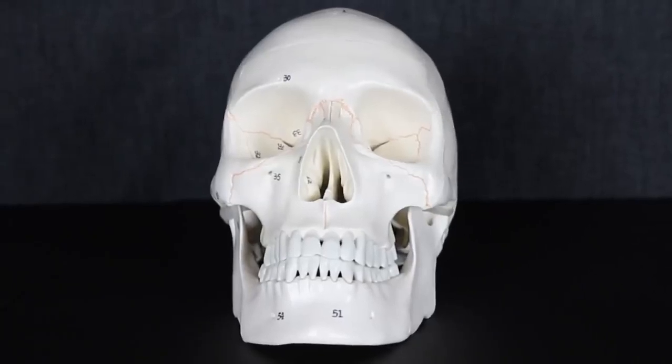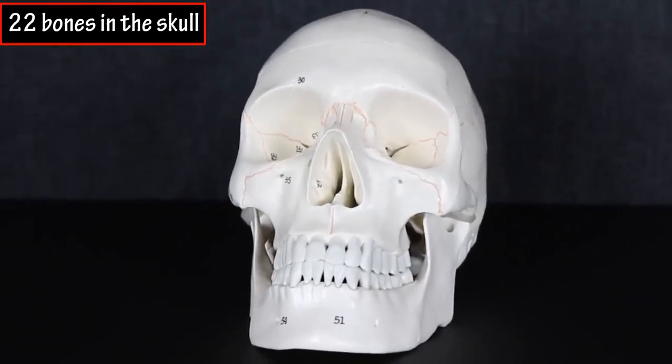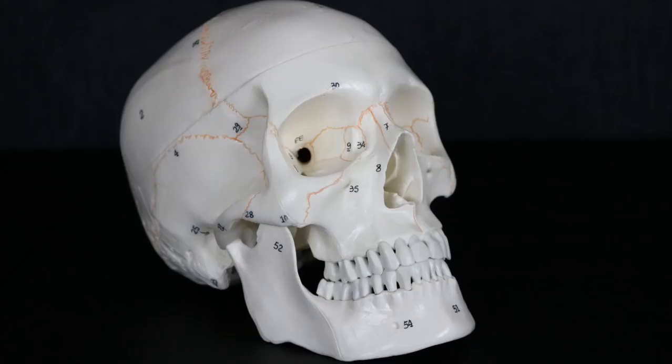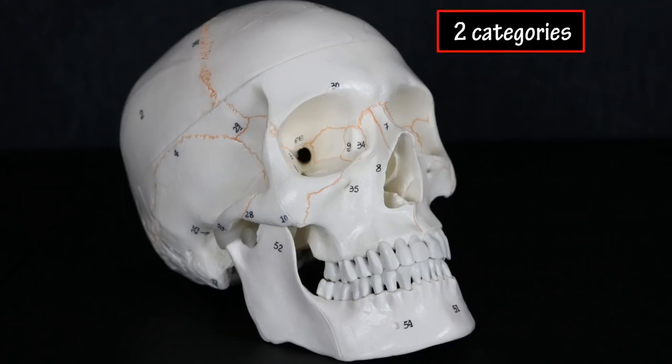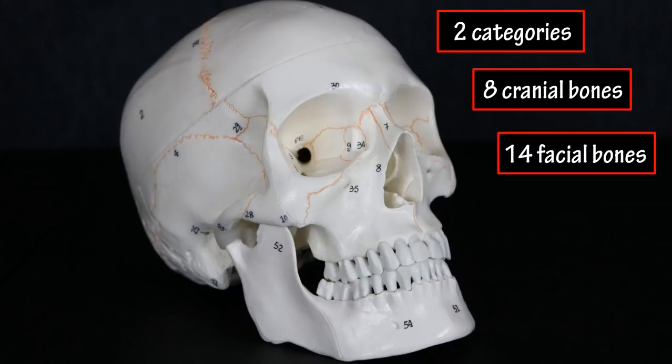Your skull is comprised of 22 different bones. Most of these bones are joined together by sutures, which are the orange lines on this skull model. The bones of the skull can be separated into two categories: 8 cranial bones that surround and protect the brain, and 14 facial bones that form the face and provide for attachment of facial muscles.